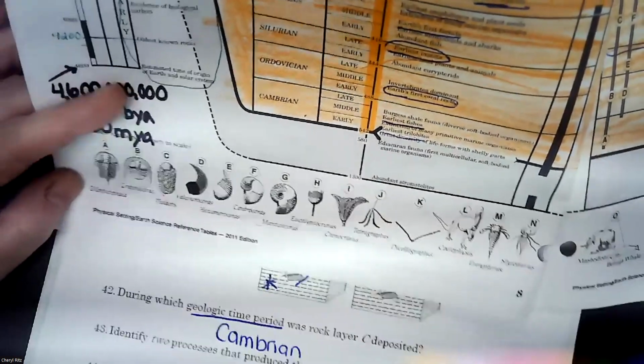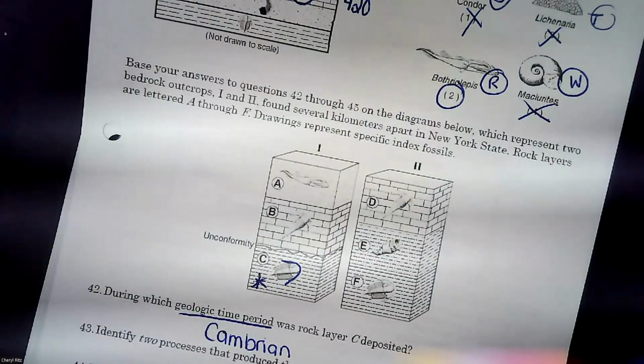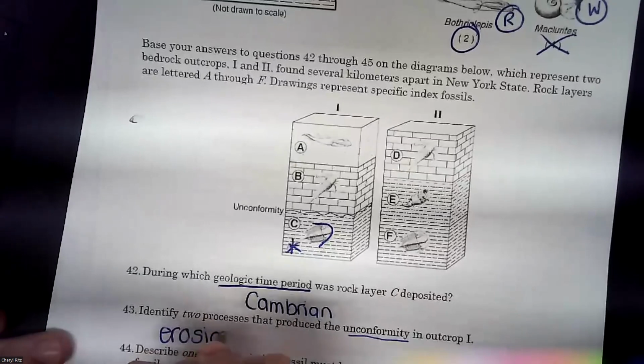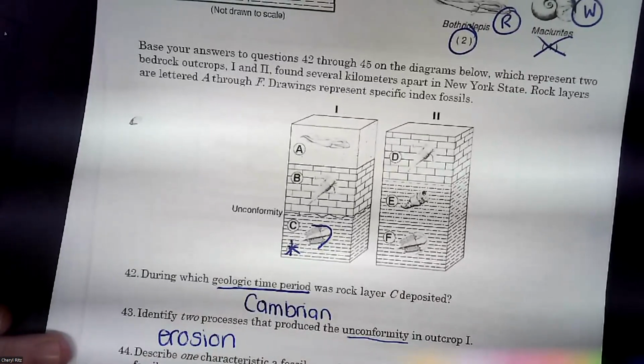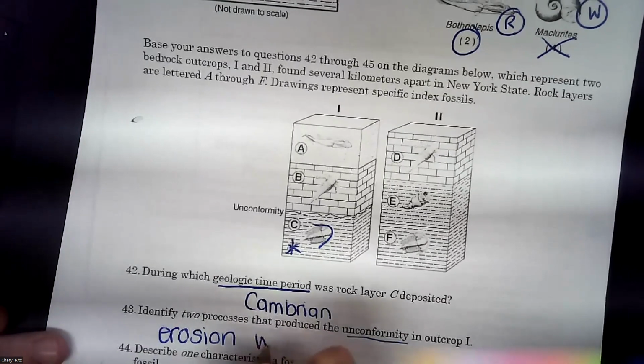What 2 processes produced an unconformity? You do have to remember that an unconformity is a buried erosional surface. You could have answered 3 different answers. They only wanted 2 though. So what's one thing that has to happen? Erosion. I think that's the easiest one. And before erosion, what had to have happened? Weathering.